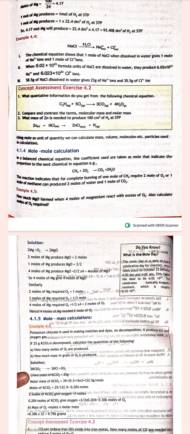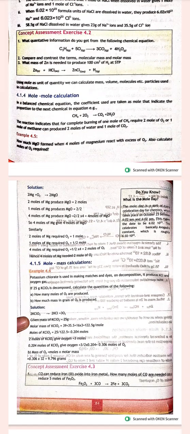So these are the basic calculations that we perform. There are different calculations, like the mole calculation. In a balanced chemical equation, the coefficients are taken as moles that indicate the proportion to the next chemical in the equation. For example, we have the equation CH4 + 2O2 gives CO2 + water.